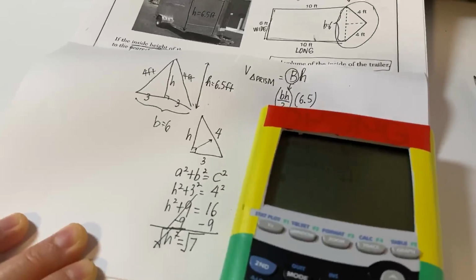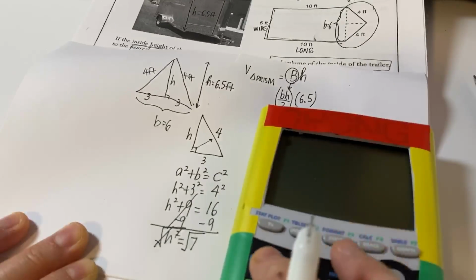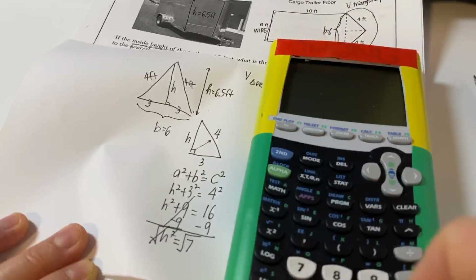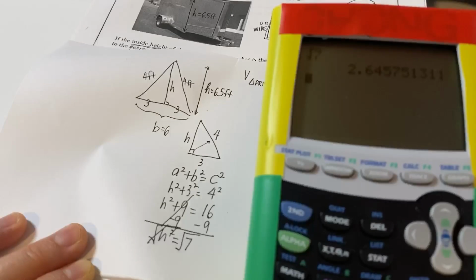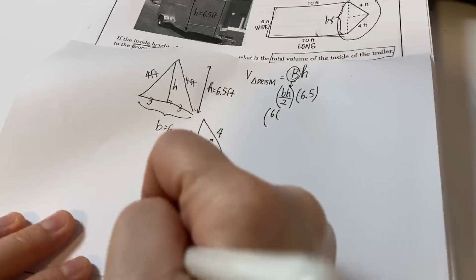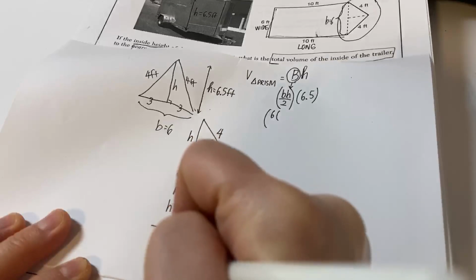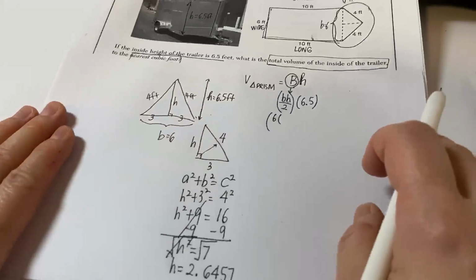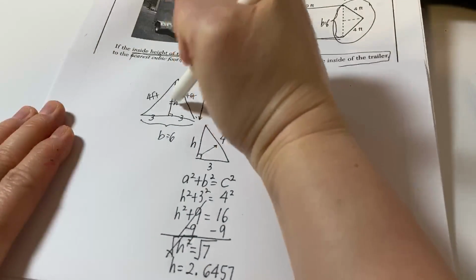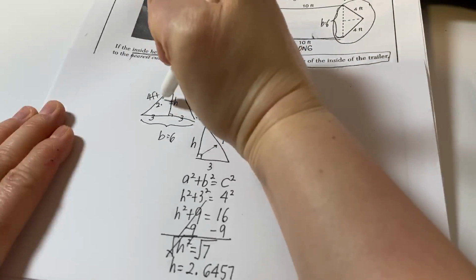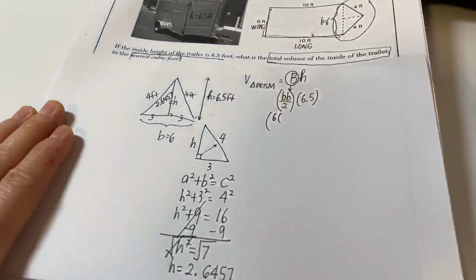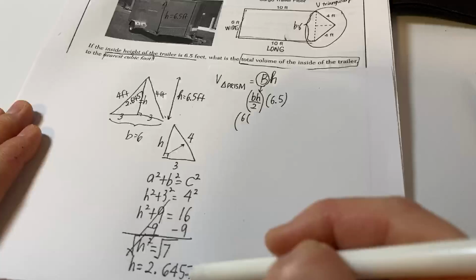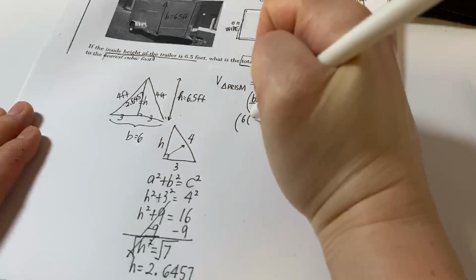So now here on my calculator, I'm going to do the square root, so that's the blue button, second, x squared, and then I'm going to put 7. So here I got 2.6457. So we got h equals 2.6457. So going back to this picture, we had to go through all this to figure out what the height of the triangle base was, and it was 2.6457. Remember, when there's a lot of numbers that show up on the calculator, you have to copy the whole number and 4 numbers after the decimal. So now let me plug that into the formula.